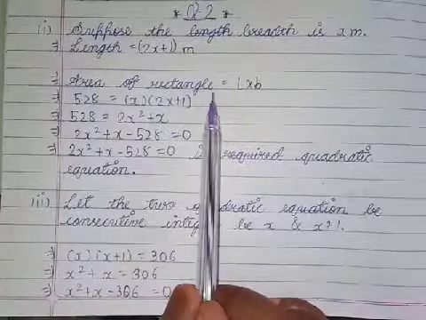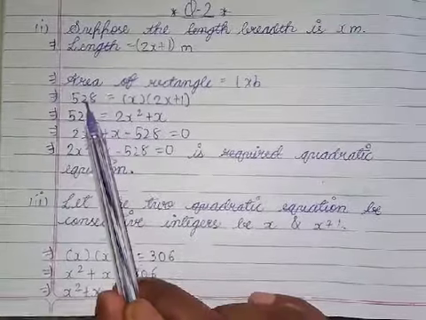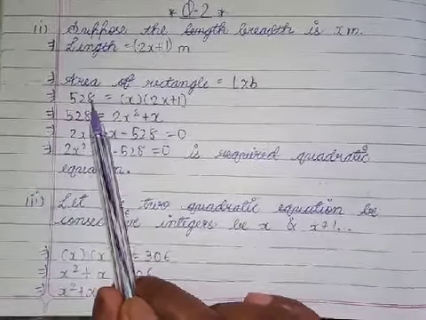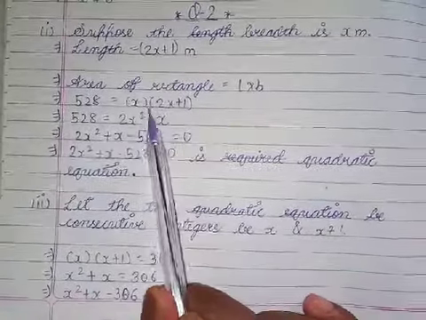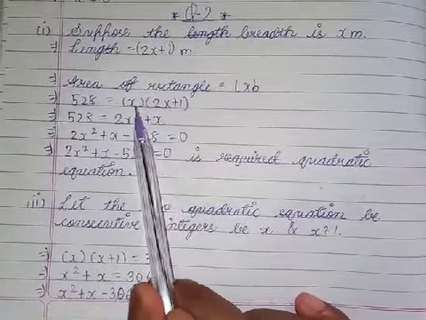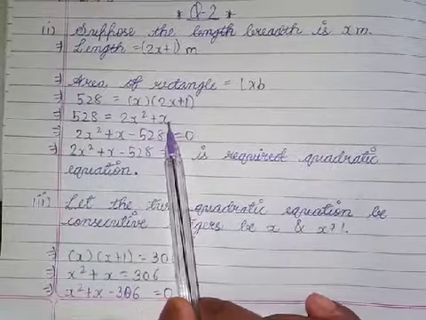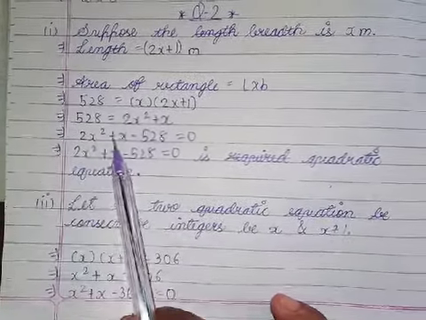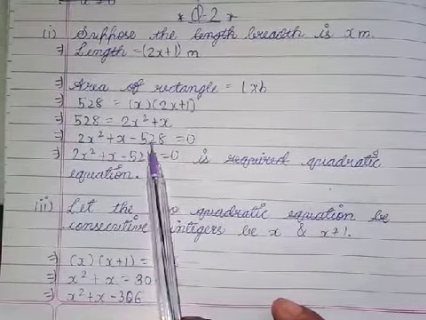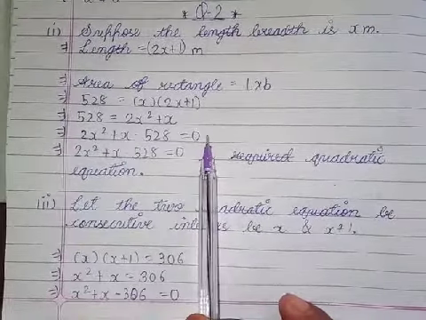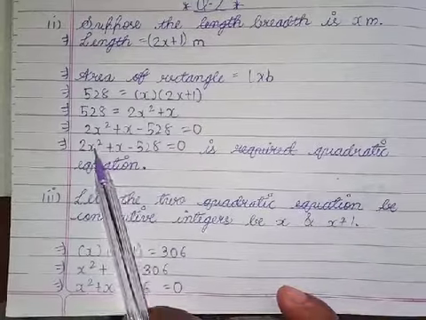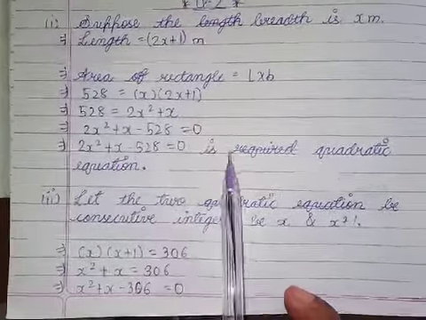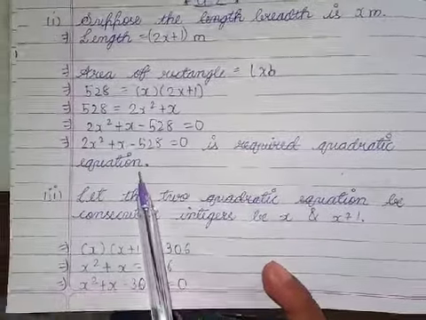What we have? Area of rectangle is L into B. So area of rectangle is equal to what is given, 528 meter squared. Breadth is x and length is 2x plus 1. If you multiply inside, you will get 2x square plus x. So arrange it, and you will get 2x square plus x minus 528 is equal to 0, which is the required quadratic equation.